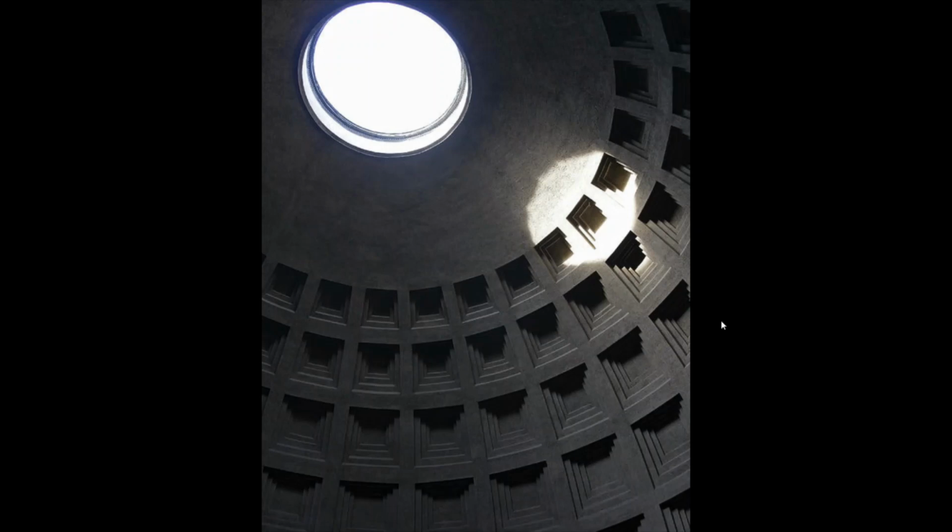When this was new, when the Romans had just built it, all this interior stonework was covered in bronze. So it must have been incredible, strong, gleaming, really reflecting the sunlight. Would have been a very strong impression.